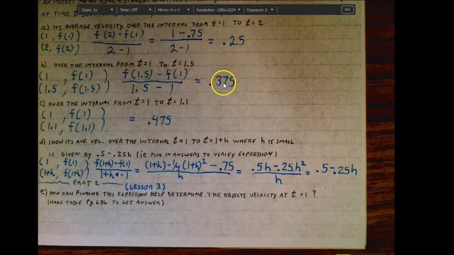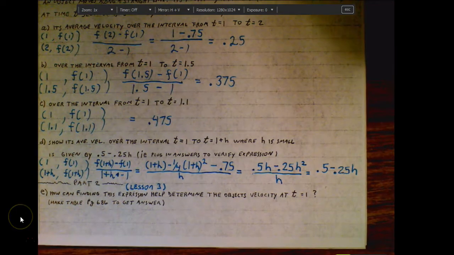So if we look at the results that we're getting as h gets smaller and smaller, what is the value that we are approaching here to get our instant rate of change? So this is now how we can finish off this process.